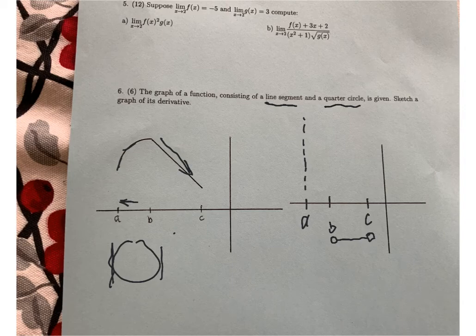As we approach B, as we're moving around the circle like this, they just keep getting flatter and flatter. In fact, at the very top of the circle, the tangent line is horizontal. So that has slope 0. So I'm going to circle in a point right here, and then the graph of the derivative is going to do something like that.